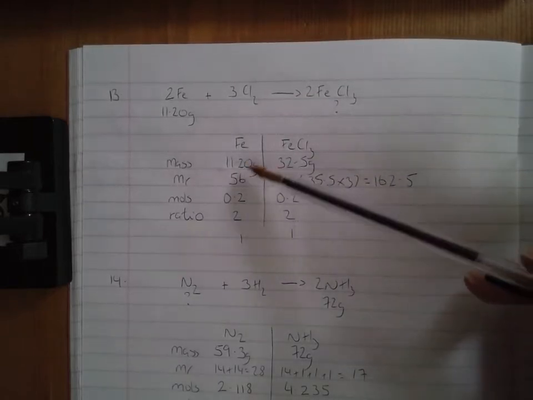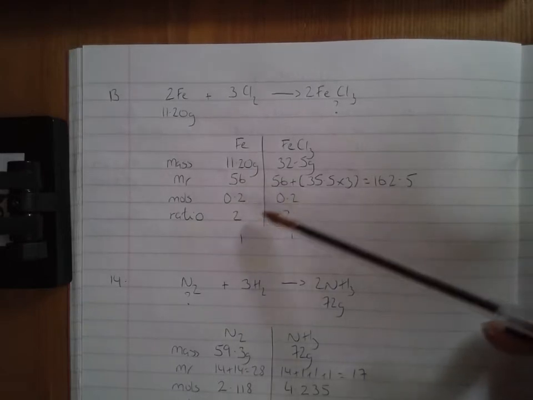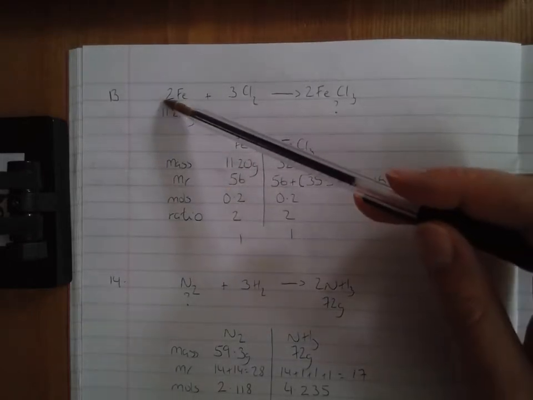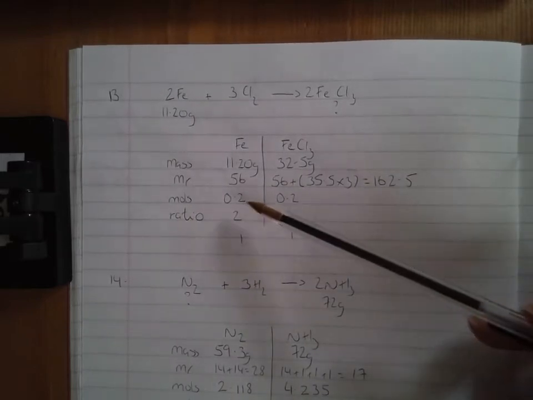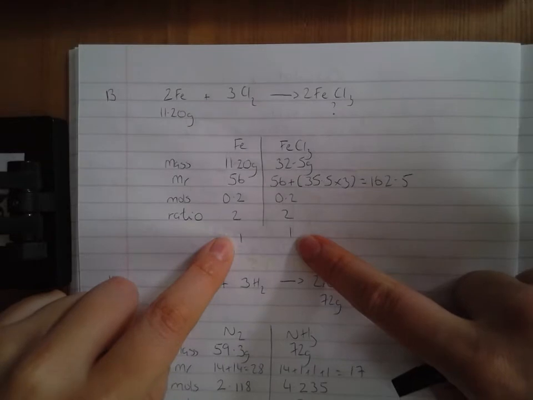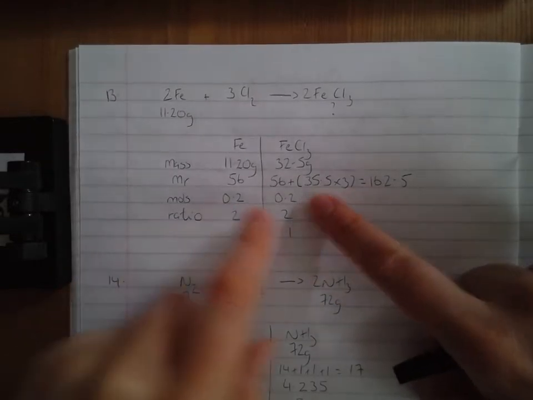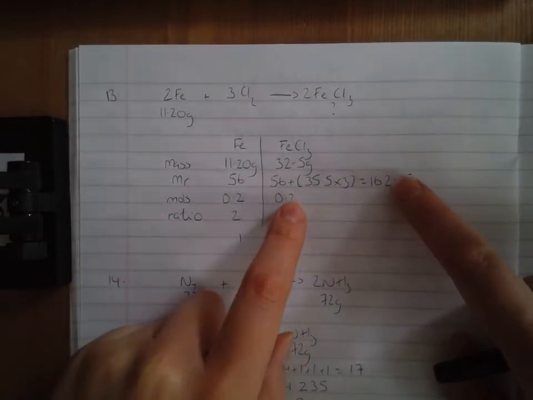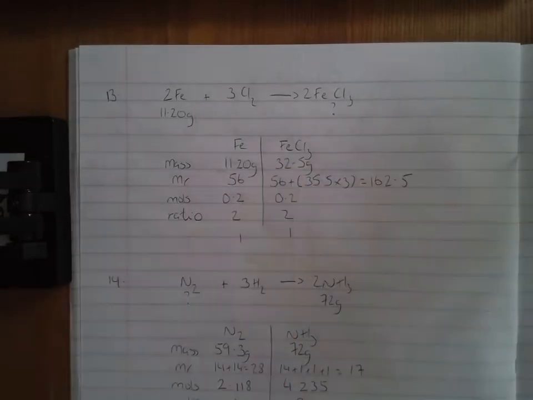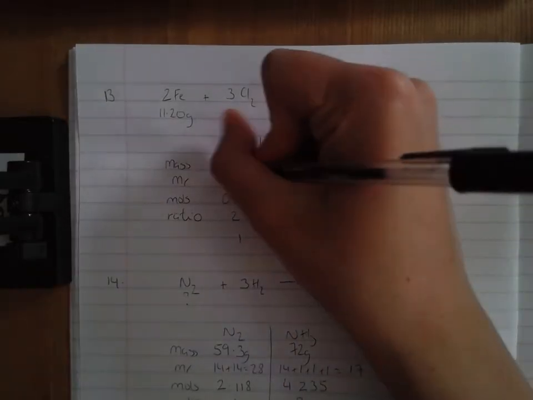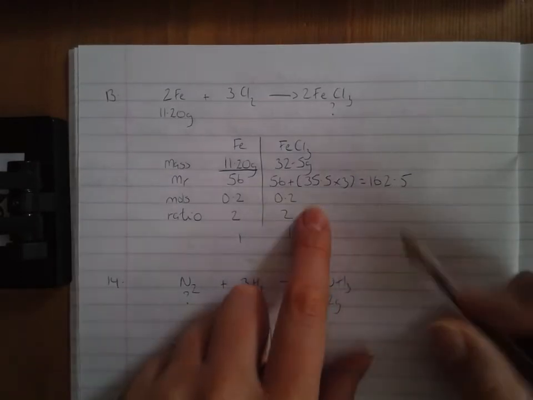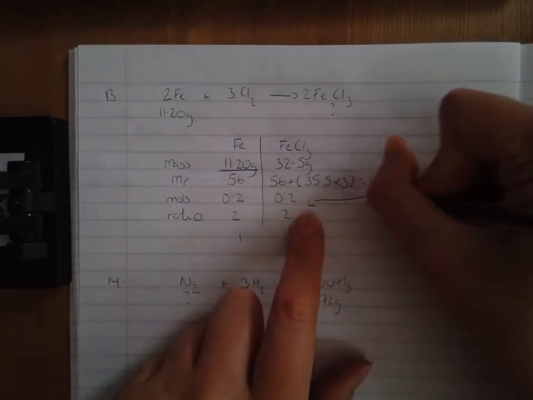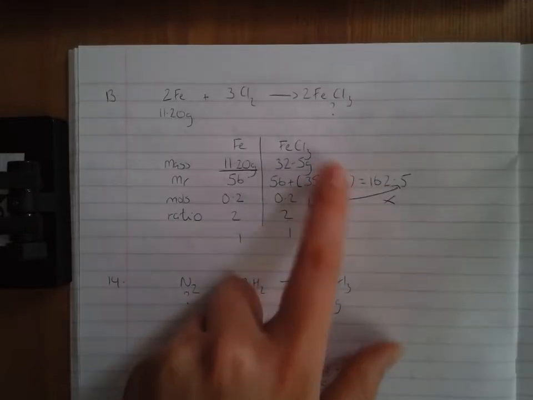Once you've got formula mass, mass divided by formula mass is moles. The ratio, my big numbers are 2 and 2. I can simplify that to 1:1, so 0.2 moles is 0.2 moles. Remember, if these 2 numbers are the same, then these 2 numbers are going to be the same. Then I'm multiplying 0.2 by 162.5, and I'm getting 32.5. So I'm doing a division for my first mark, then I'm using my ratio, and once I've got my moles and my formula mass, I'm multiplying those two numbers together to get my final answer.